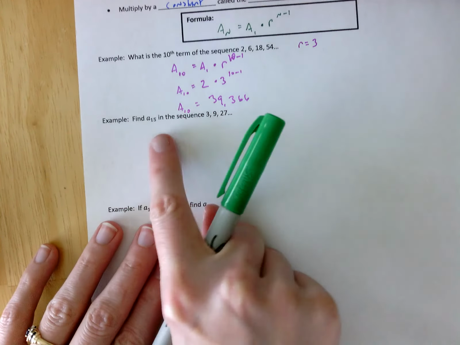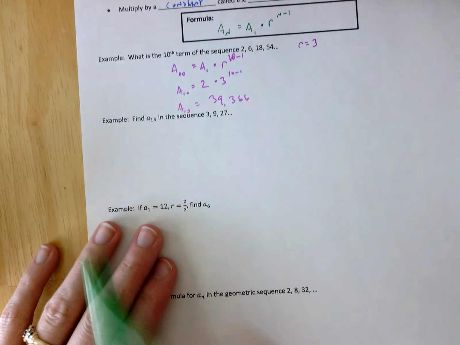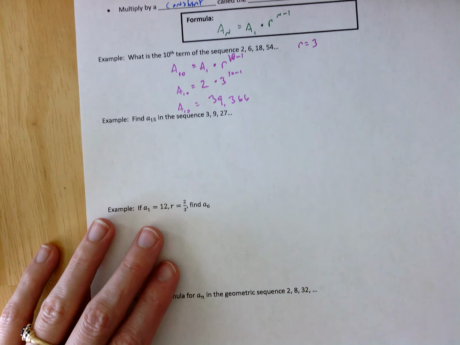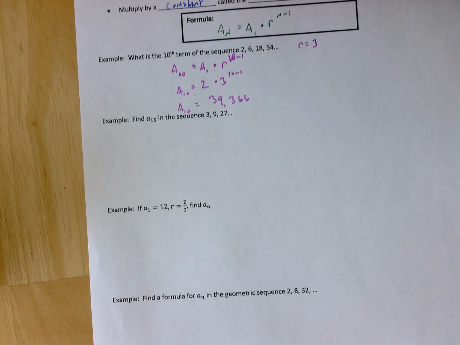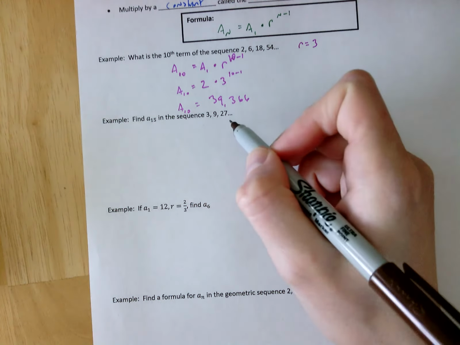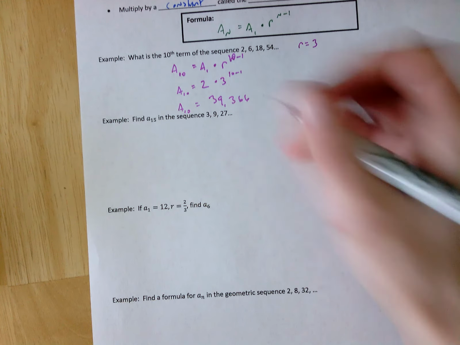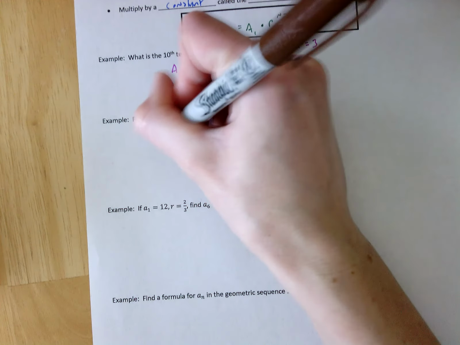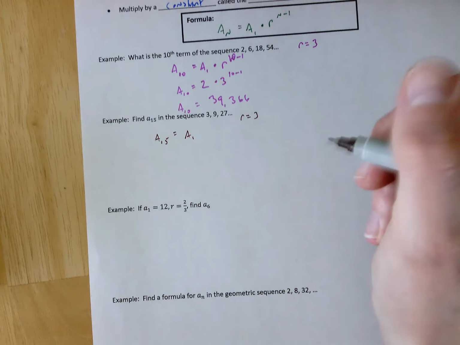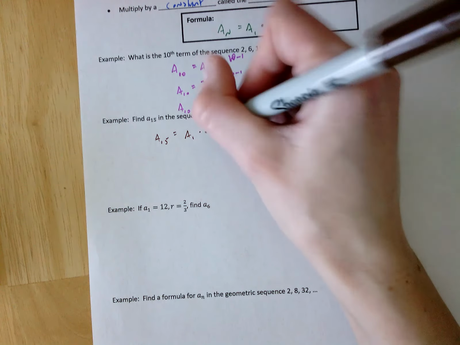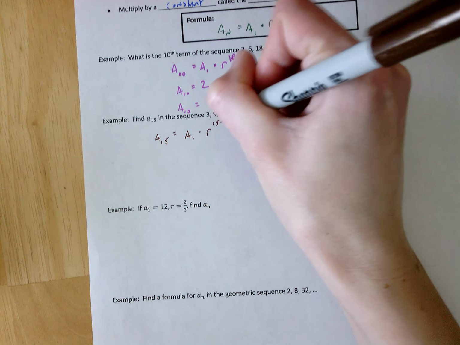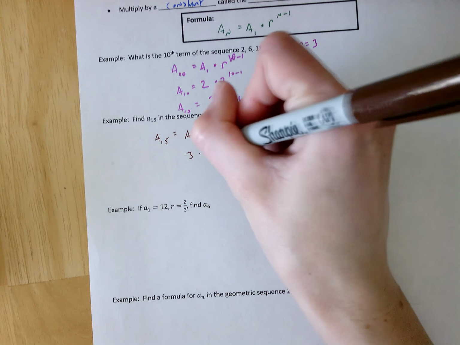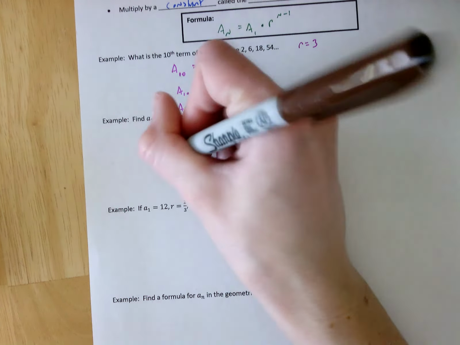All right, this guy right here, we want to find the a sub 15 in this sequence. Okay, so I want the 15th term, and I'm going to start by figuring out what my common ratio is. So to go from 3 to 9 and from 9 to 27, hopefully it's pretty obvious here that your common ratio is 3. All right, so to get to the 15th term from the first term, I need to multiply by my common ratio 15 minus 1 times. Okay, my first term is 3, and I'm multiplying that by 3 to the 14th power.